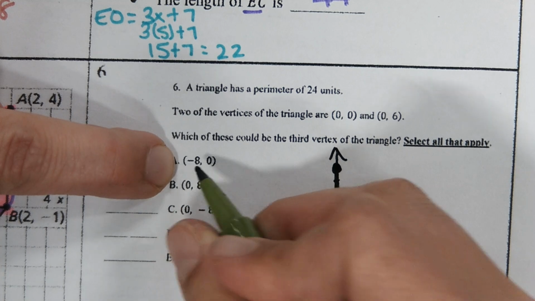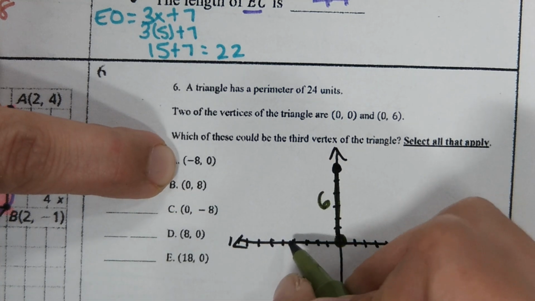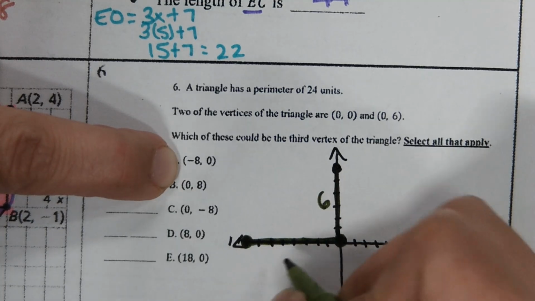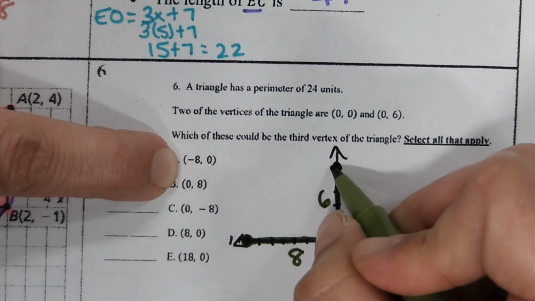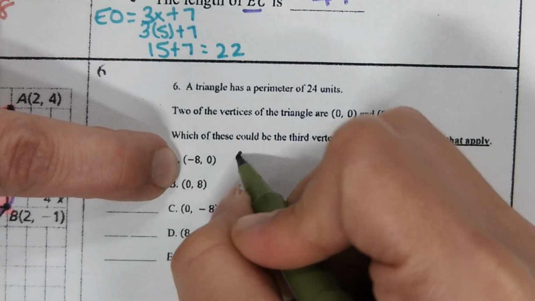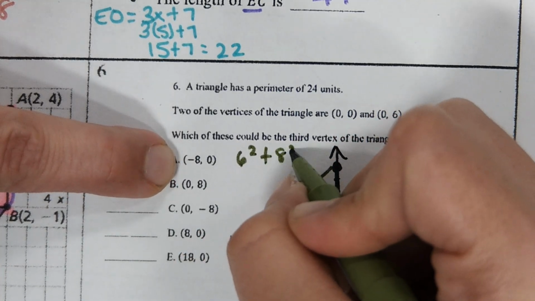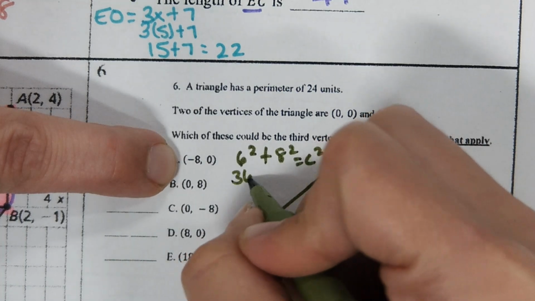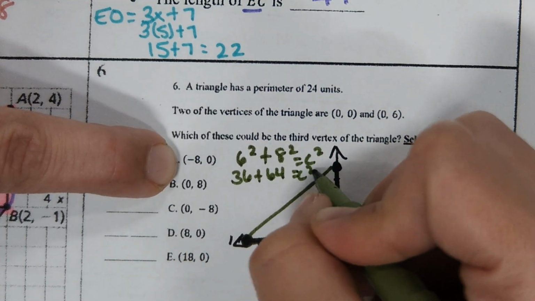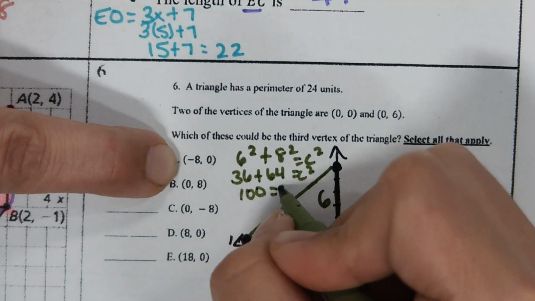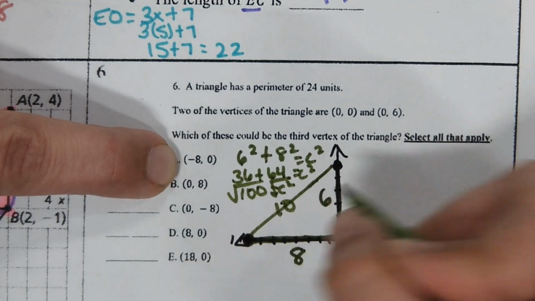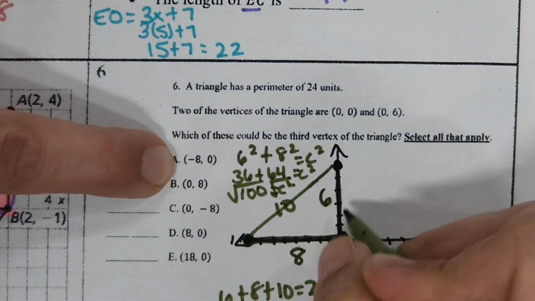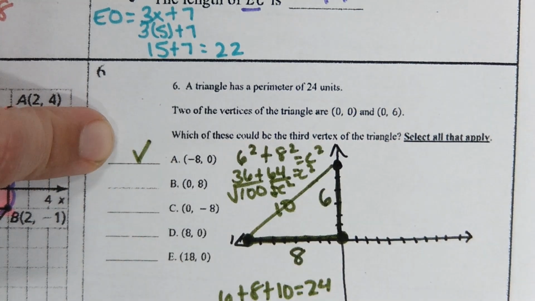So for example, -8, 0. I'll go here, 1, 2, 3, 4, 5, 6, 7, 8. -8, 0 right here. This would create an 8 side, and then to find this length, you could use Pythagorean theorem: 6 squared plus 8 squared equals c squared. Let's see, 36 plus 64 is 100, and it comes out to 10. 6 plus 8 plus 10 does equal 24, so the perimeter of that triangle is 24.